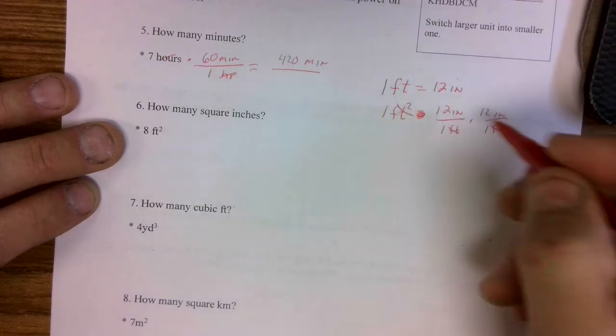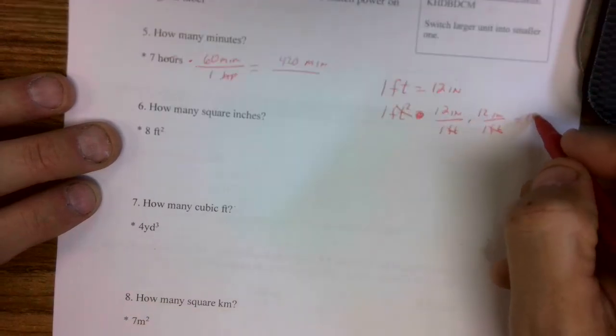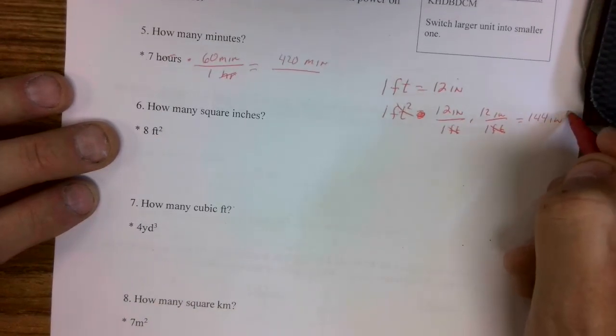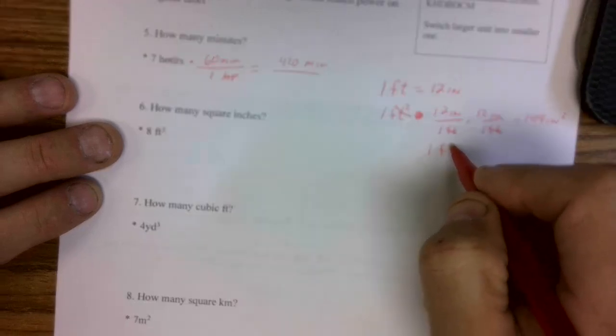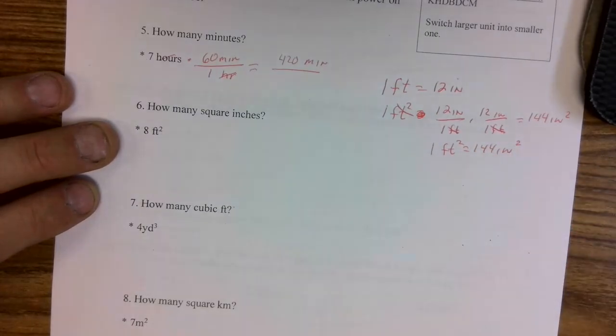These 2 feet would cancel. So you have to do it twice. So that would equal 144 inches squared. So 1 foot squared equals 144 inches squared.